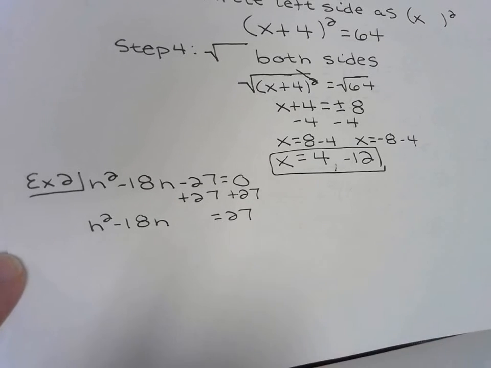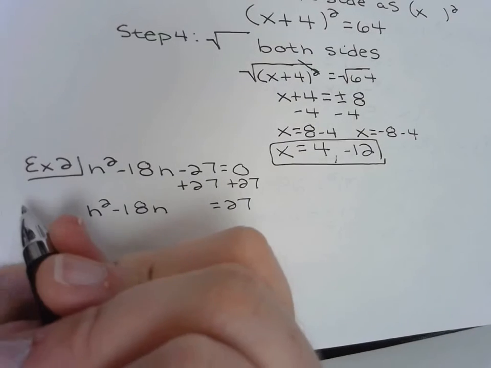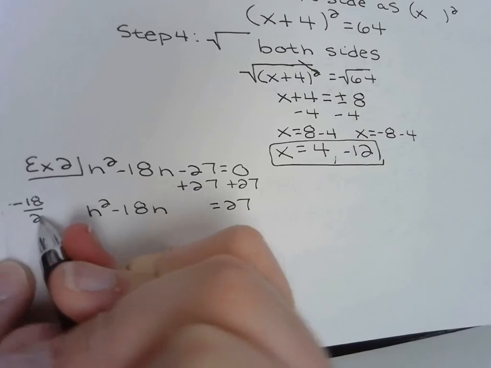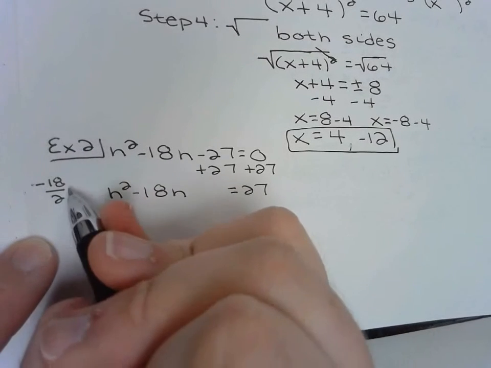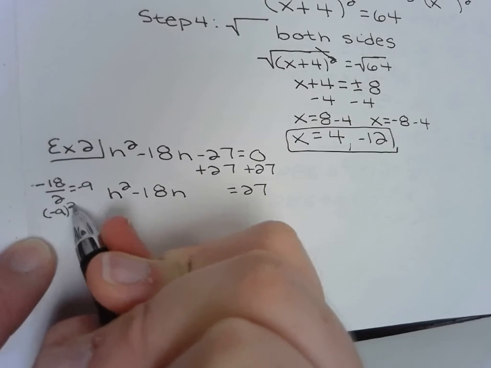Middle term divided by 2 will give me what? You can do it to the side if you want to. Negative 18 divided by 2 is negative 9. Negative 9 squared? 81.